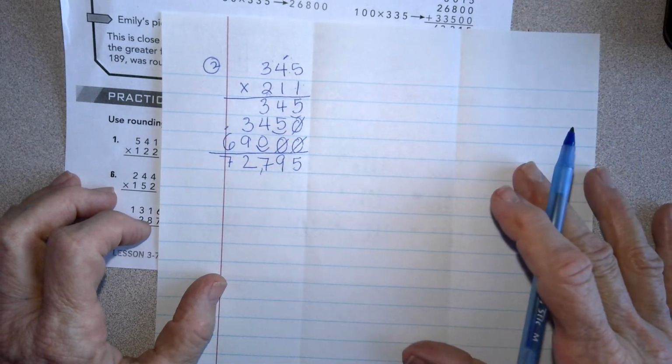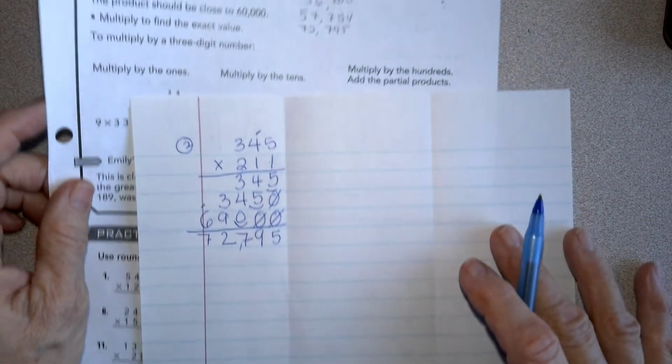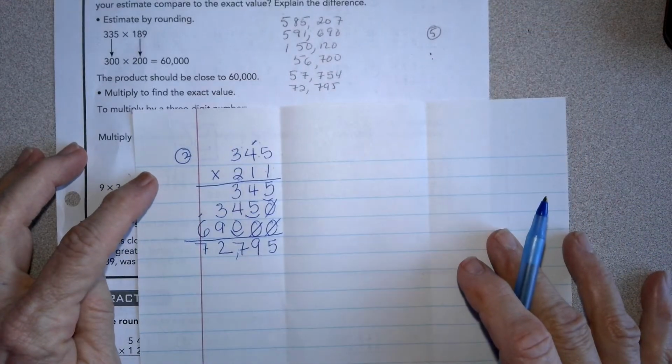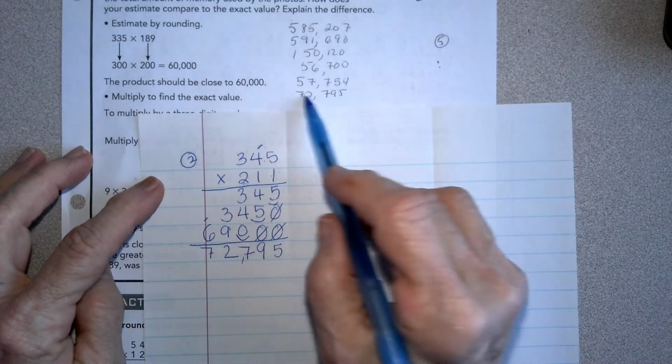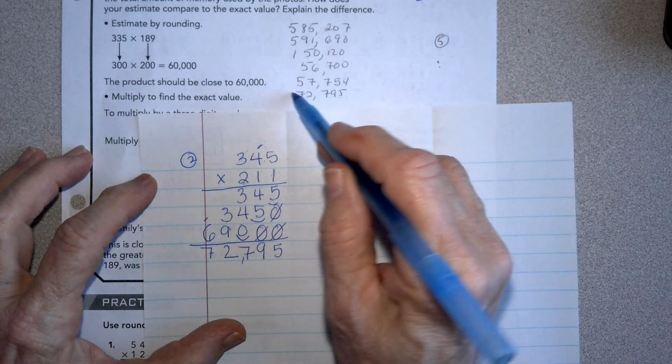And then before I write my number down, I'm going to check if it's on the answer bank, which is at the top here. And it is right here. Oh, at the bottom. So 72795.